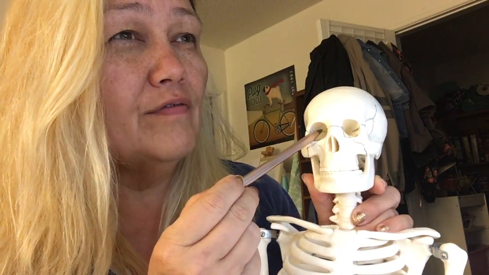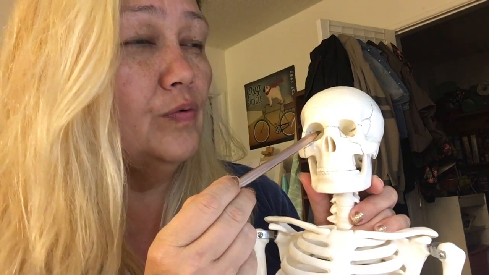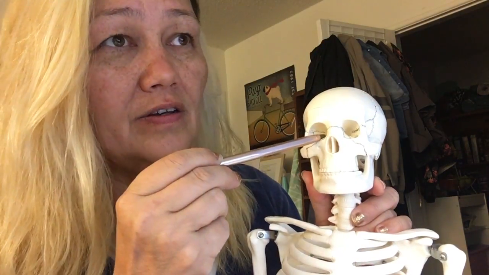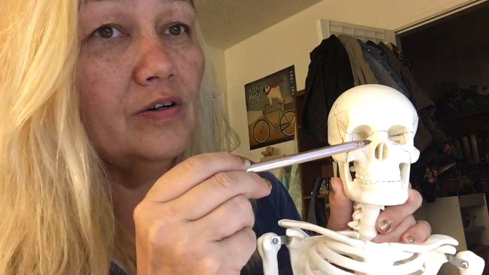We have the sphenoid bone, which is inside the eye. We also have the ethmoid bone, which is kind of right next to that, and it's also right here. And then we have the lacrimal bone, which is right here.